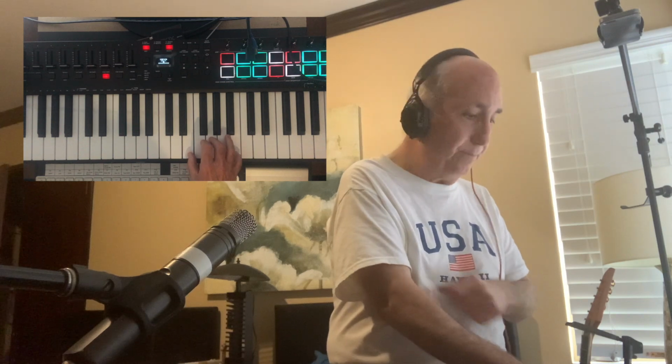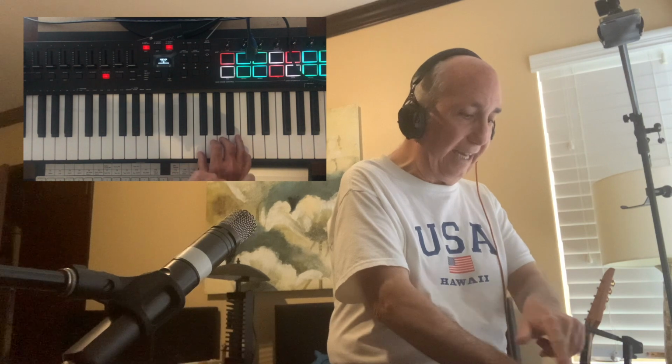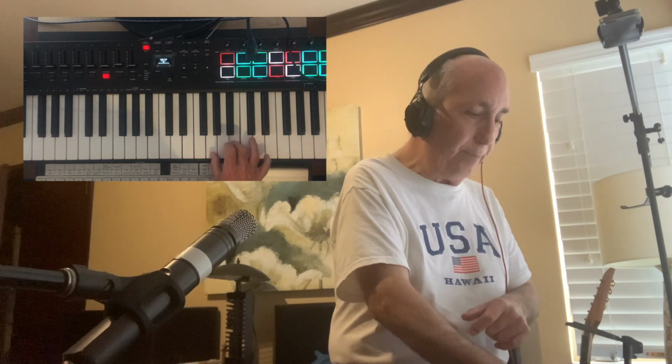Let's do it again. Move the thumb up to F. Now we have F, A, C. That's an F major chord. Now let's move it up to G, the fifth note of the scale. Now we're playing G, B, D. That's a G major chord. Let's continue. Do it again. Move the thumb up to A. This is an A minor chord. A, C, E.